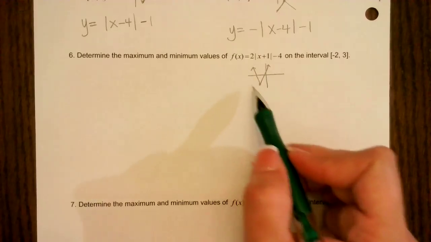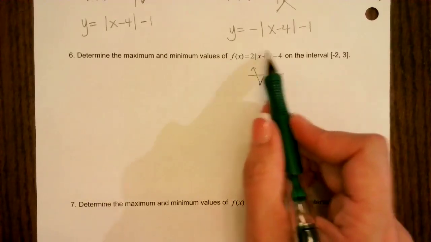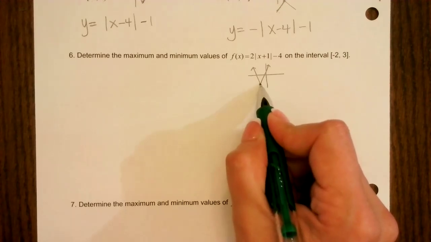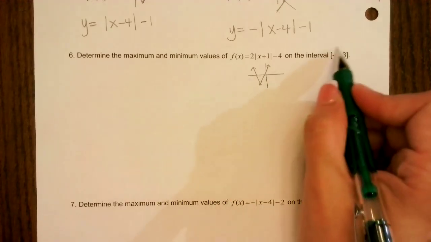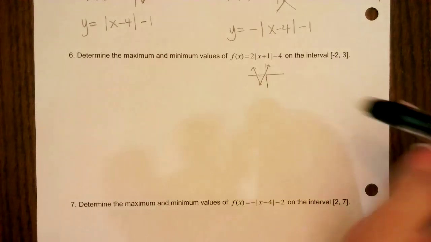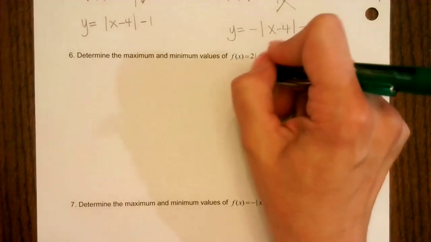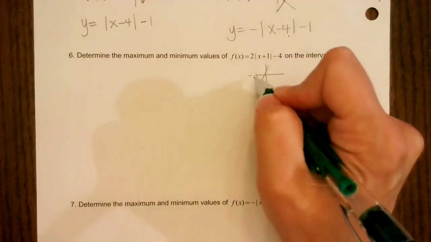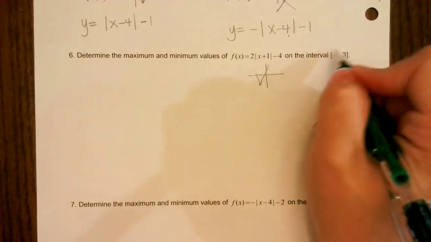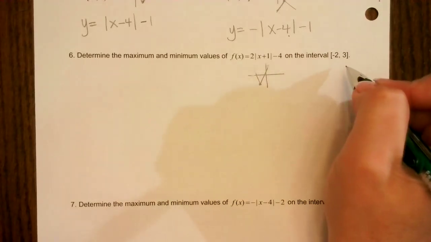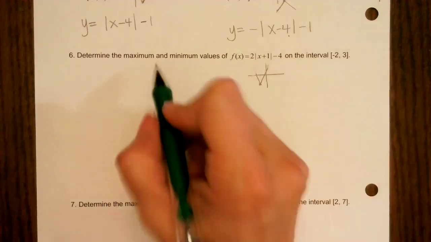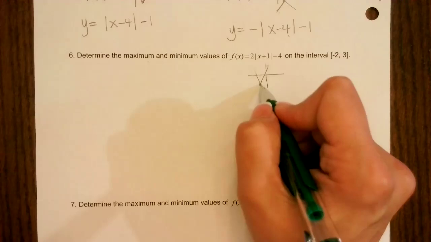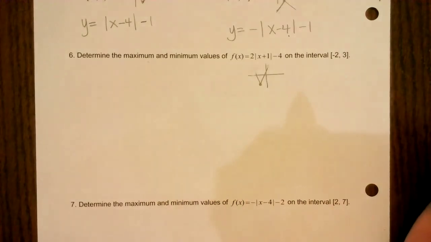Now, if we were just talking about this graph right here, the entire thing, it has a minimum value, the vertex right there. But we're not. We're saying we're going to stop this from -2 to 3. So somewhere around here, we're going to lose all of this part, and somewhere over here, we're going to lose this top part. And we're only going to talk about a small portion of the graph. That's what this is doing, is restricting that domain. So we are going to end up with a maximum and a minimum. For the most part, absolute value functions only have one or the other.